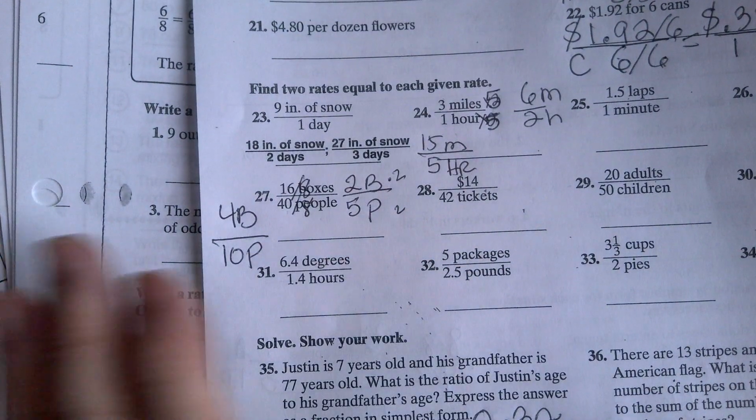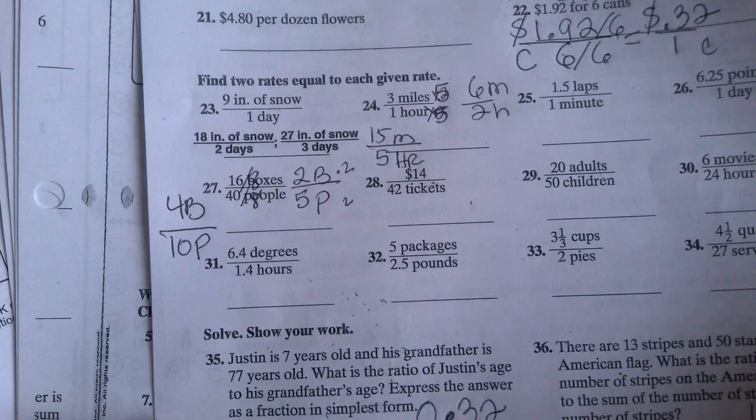So again, these go on infinitely, so I just wanted you to get an idea. Here's one, let's do 2 on this one.